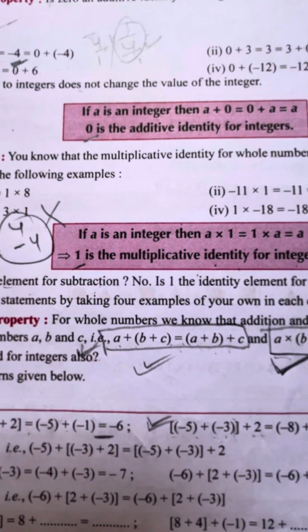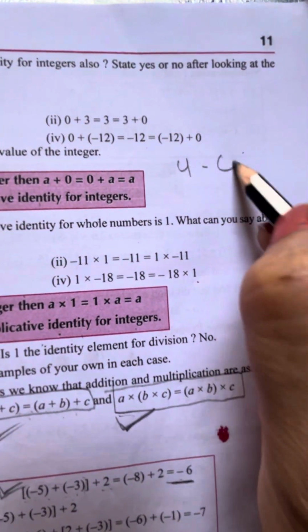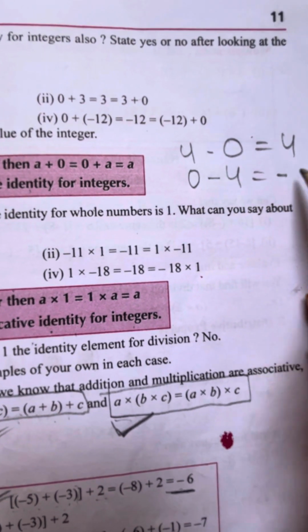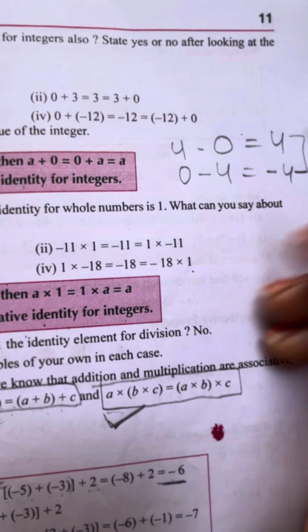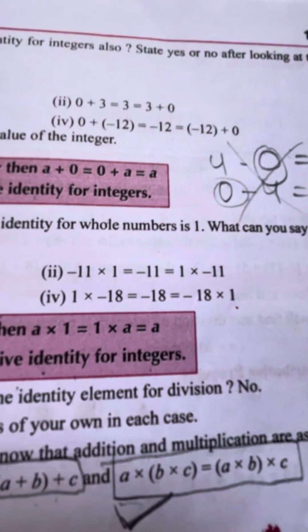But this is not true for subtraction or division, because 4 minus 0 is equal to 4, but 0 minus 4 is equal to -4, which is not equal. So 0 is not a subtractive identity.